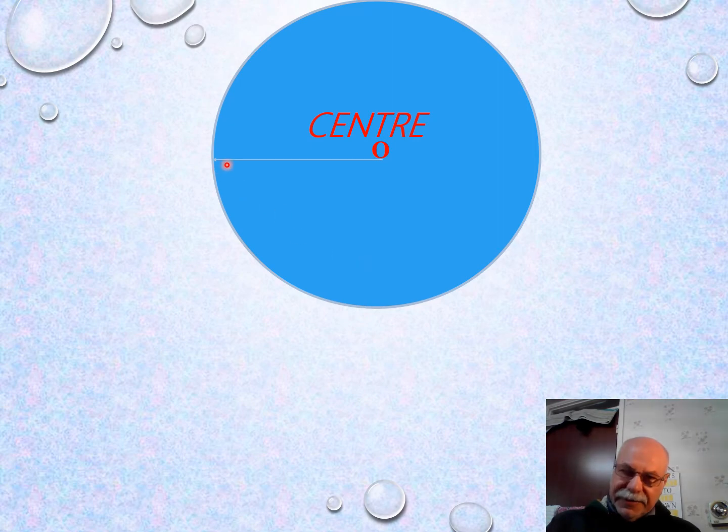This circle also has this O point here in the middle as the center of the circle, and we have here this line OB. This line OB is called in mathematical language, in the parts of the circle, a radius.